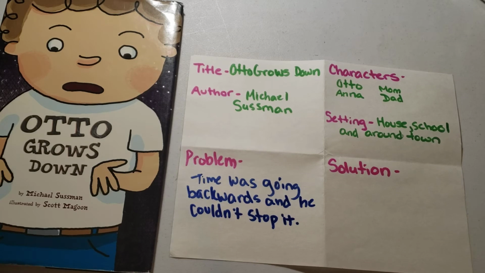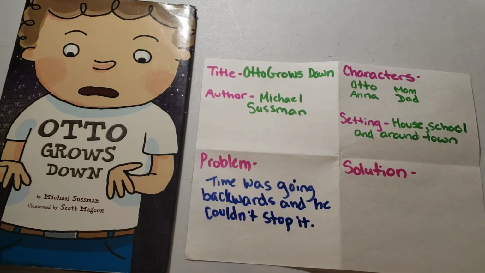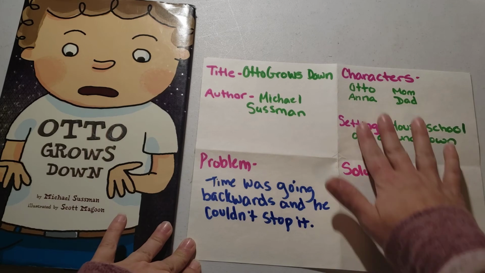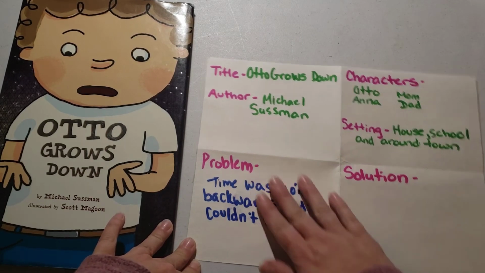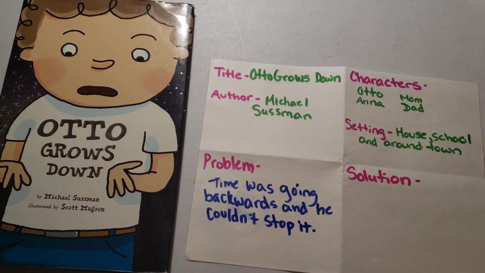Okay. And then the solution. How was the problem solved? It didn't just say it kept going backwards, the end, bye. Right? Stories, because most of them have happy endings, right? Whatever the problem is that the characters have, they solve it before the end of the book. So at the beginning of the story, that's where you usually find your characters and your setting. In the middle, you're going to hear about your problem. And a lot of times, too, they'll try different solutions before one actually works.